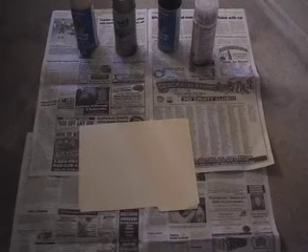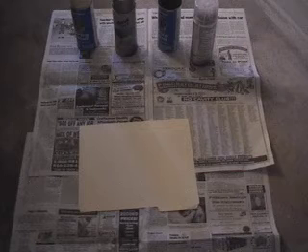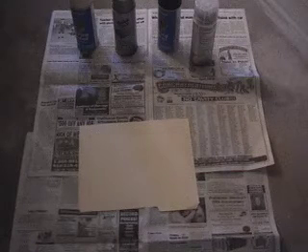I'm going to do a 3-color, but it's only 2 stencils, so I do apologize for that. I'll just do 2 stencils and it'll give you the idea of exactly what we're doing.